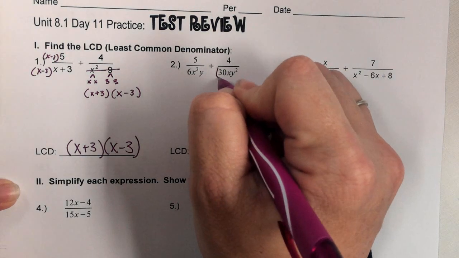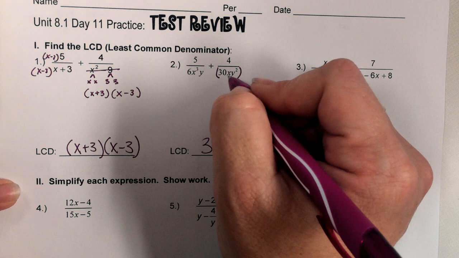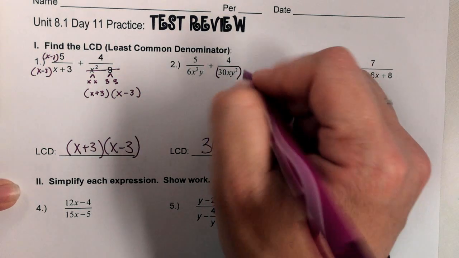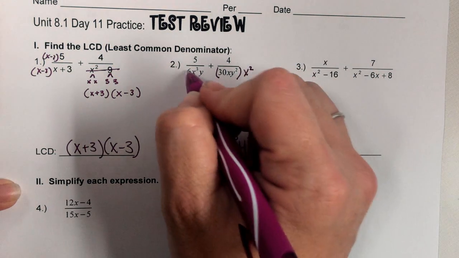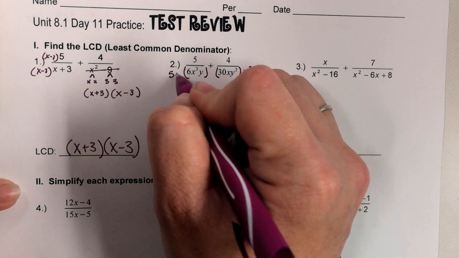So remember, you have to multiply to create that. You don't have to change it to become 30, so this needs x squared. This one would need 5y.